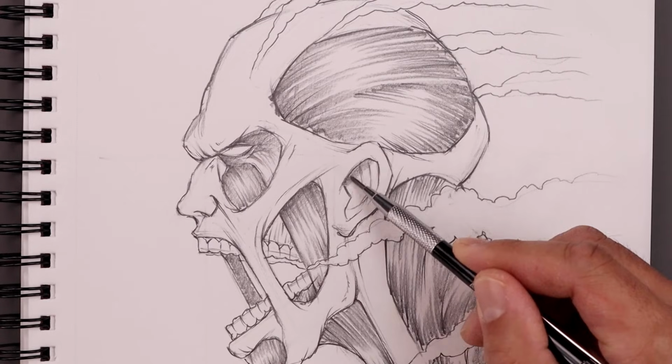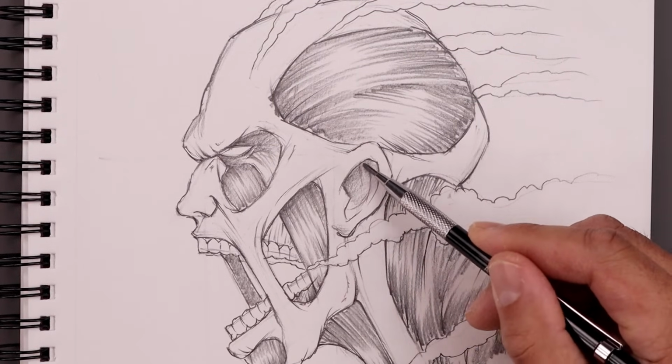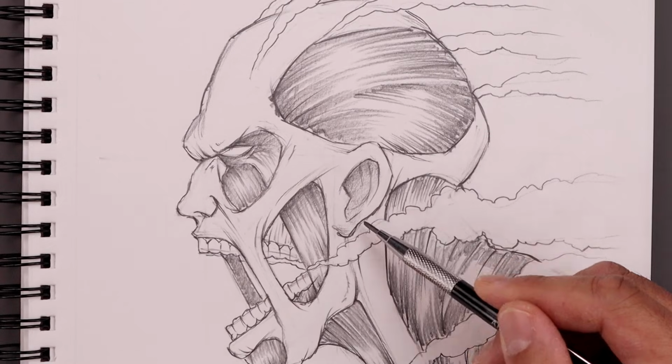And now I'll add some shadows inside the bone area. Starting with the ears along the top, go a little bit darker along the top, just fade that down.